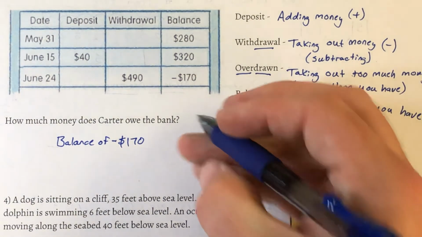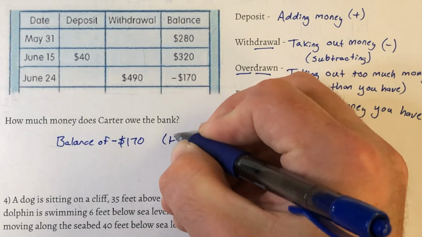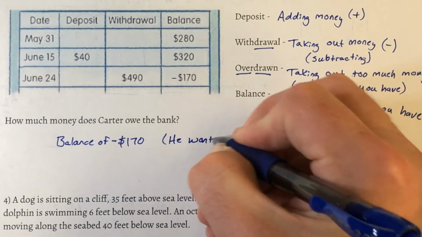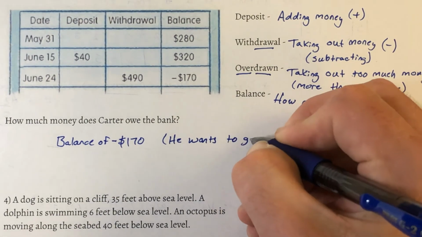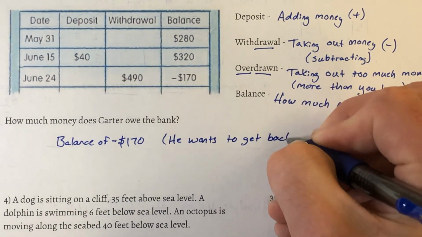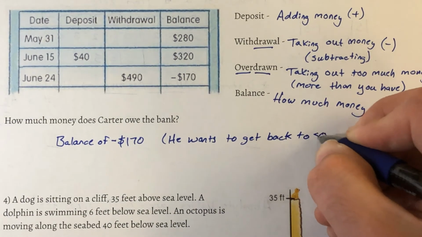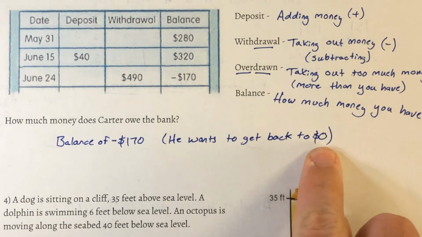And what does he want to do? He wants to get back to $0. Again, he wants to get back to $0.